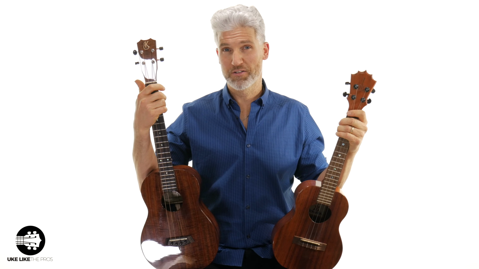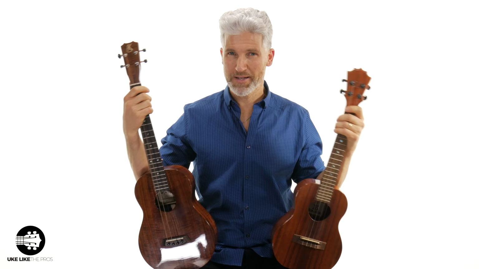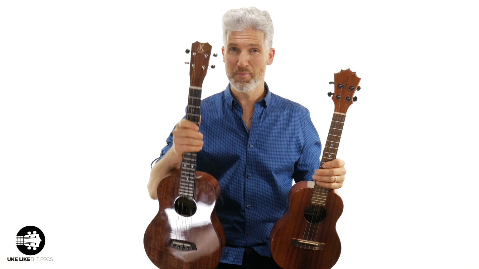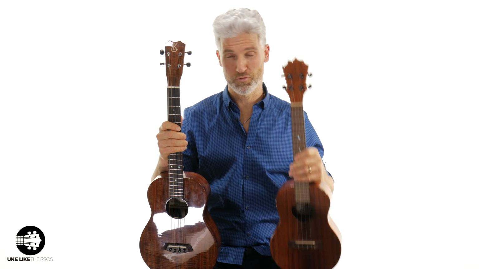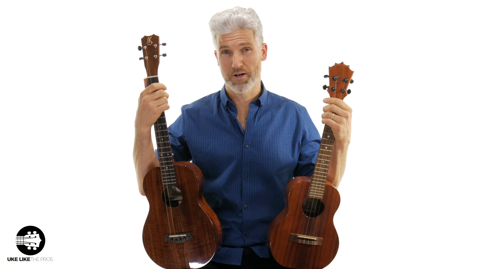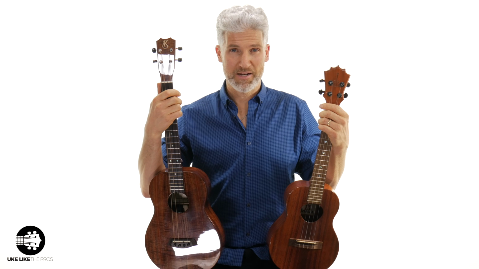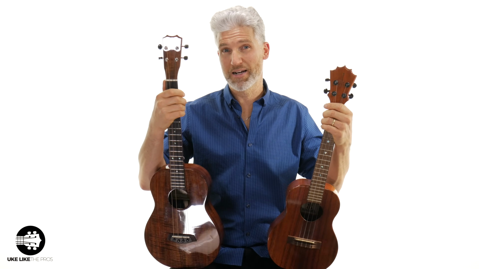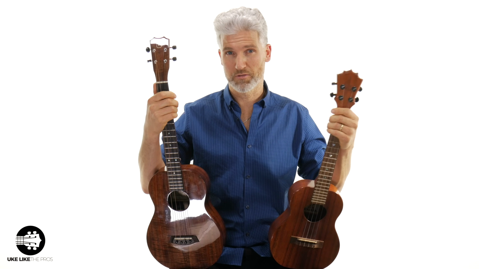So the biggest difference is the tuning. That's the biggest problem most people face, is that the tuning of the baritone is different than the tuning of the tenor, the concert, and the soprano ukulele. So I guess, yeah, let me just play a little bit something, and then we'll talk about the body size differences between these two instruments.